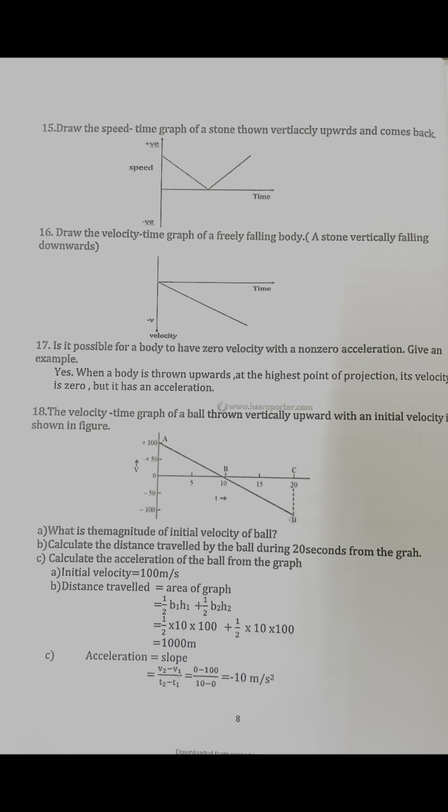So we are going to find the areas of the triangles BAO and BDC. We put half into B into H and substitute the values. Half into B1, the value of B1 is 10, that means the base of the first triangle from 0 to 10, and H is 0 to 100, that means 100, plus half into B2, which is also 10, and H is also 100. We put the values and we get 1,000 meter. So the area of the two triangles is 1,000 meter, and that area is the displacement. It means 1,000 meter is the displacement.